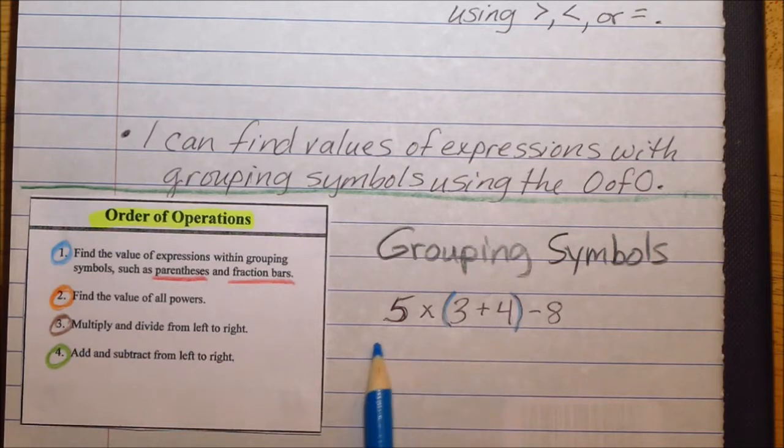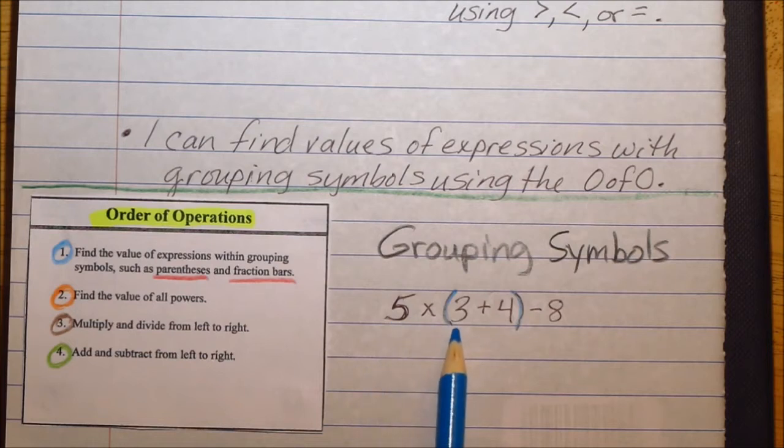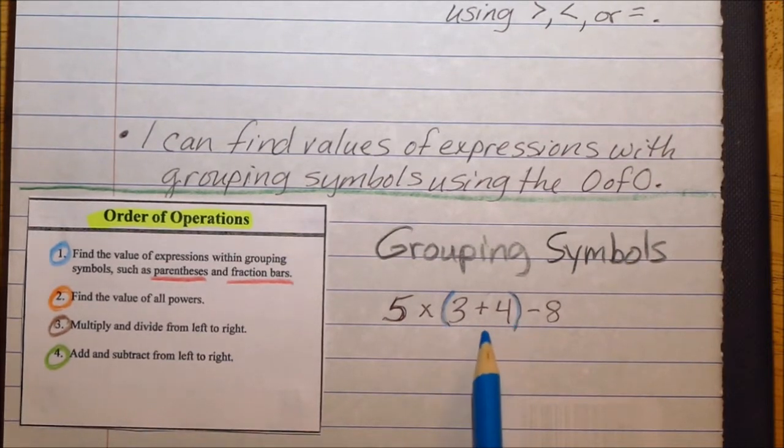Normally, without those grouping symbols, we would do 5 times 3 first because you multiply before you do any adding or subtracting. But these grouping symbols tell me no, in this case, you must resolve what's within the grouping symbol first. That's step 1.